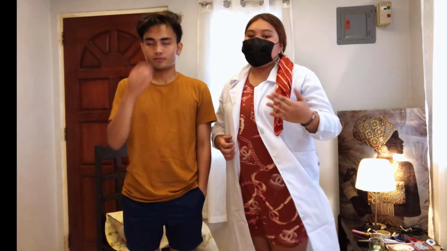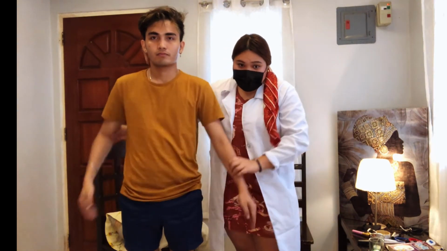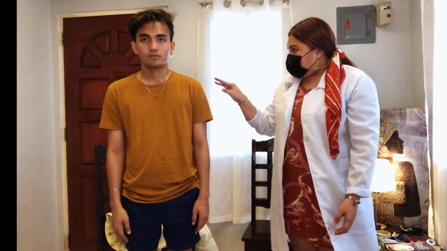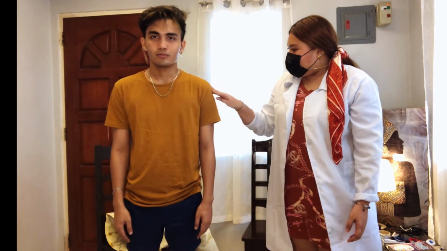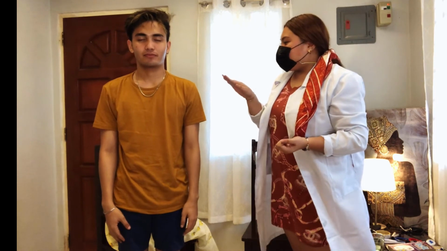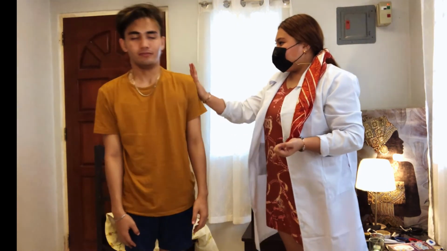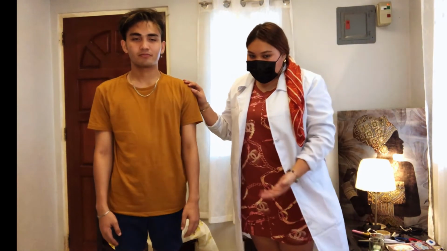So for the Romberg test, ask the client to stand with feet together and arms resting at the sides. First with open eyes, you will gently push the patient. Then with closed eyes. Then, standing on one foot with closed eyes.